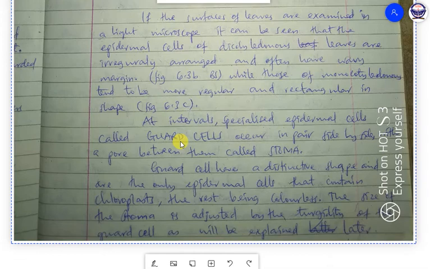Na ndio maana baadhi ya plants, kwa mfano zile CAM plants, zimetengeneza crassulacean acid metabolism ili ziweze kutumia gas mchana bila kufungua stomata. Very interesting. Angalia vipindi vya nutrition kule nyuma, unaweza kuingia kwenye playlist hapo ukaangalia vipindi vya nutrition ili uelewe CAM plants zinafanyaje hiyo mechanism.